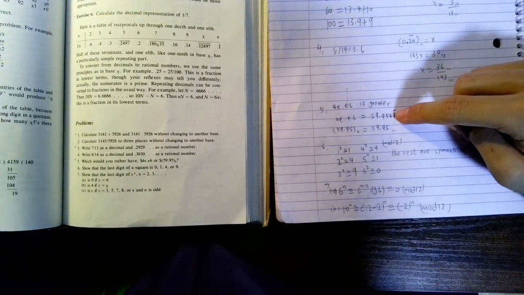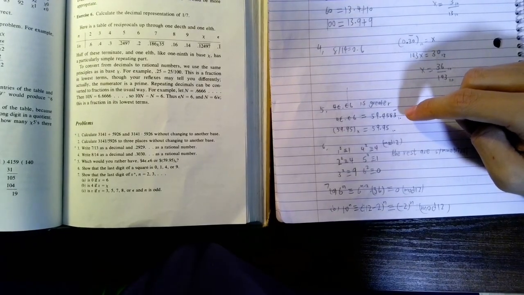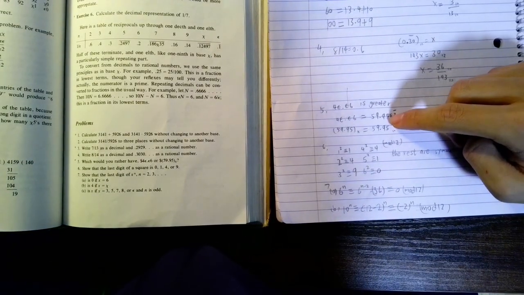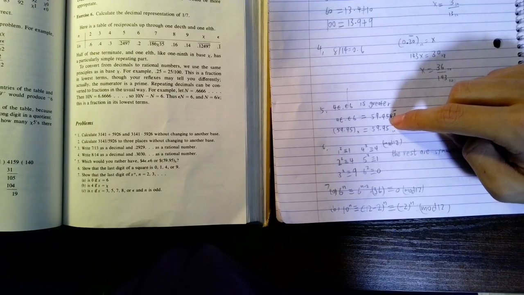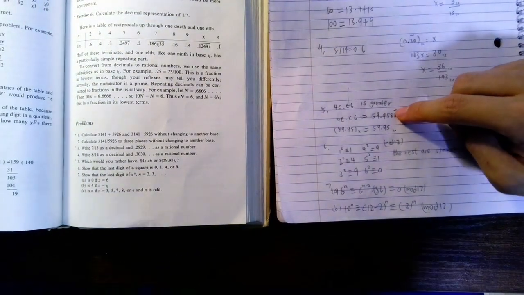I don't know how, in real life, you could have an infinite decimal of money. This is not really realistic, but I guess they would just give you an extra cent in real life. Nobody really wants to give you so many tiny amounts of money. It's kind of stupid.